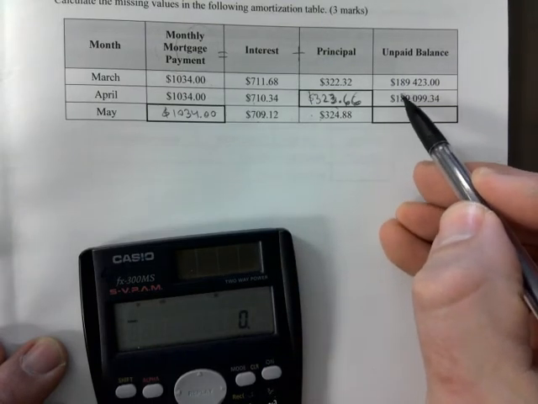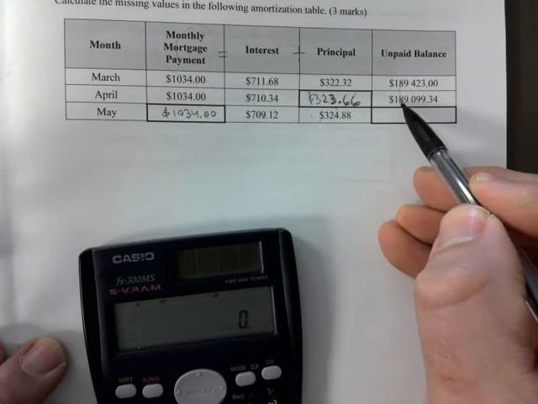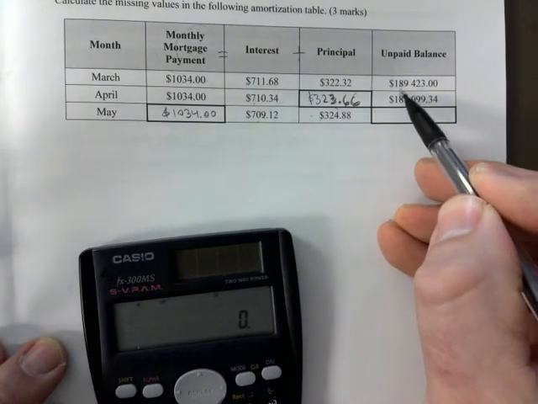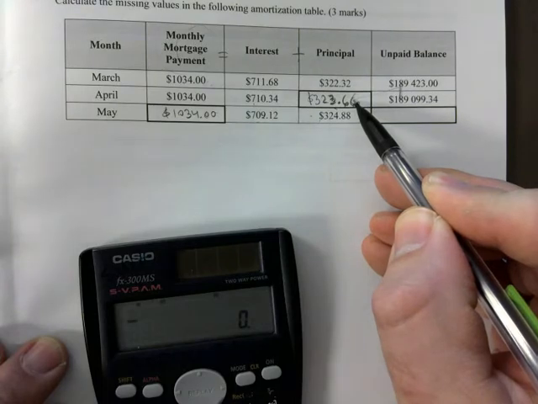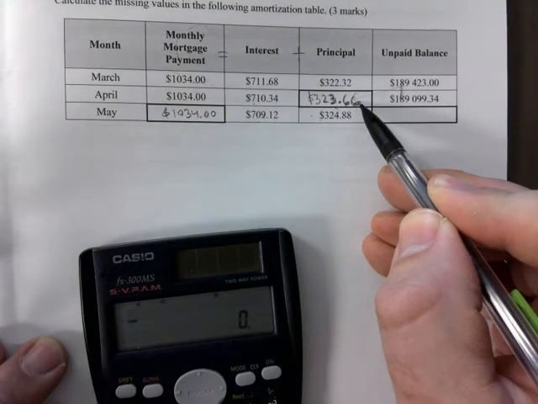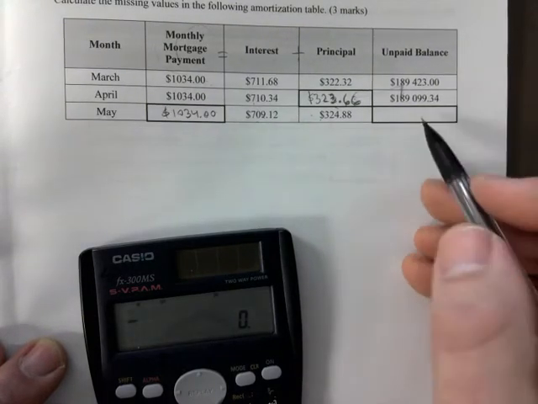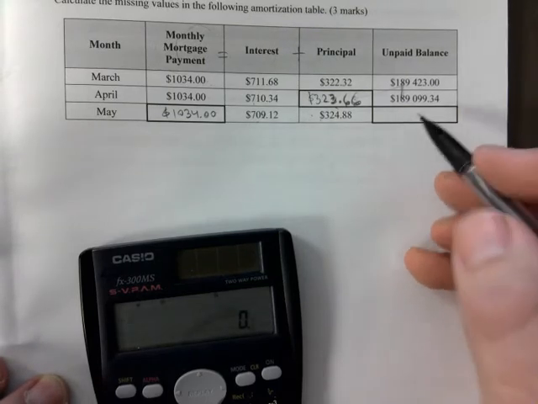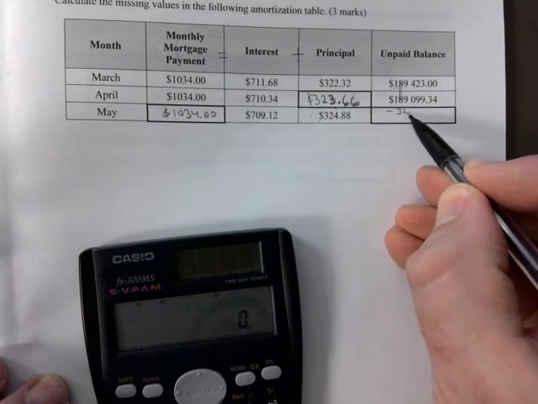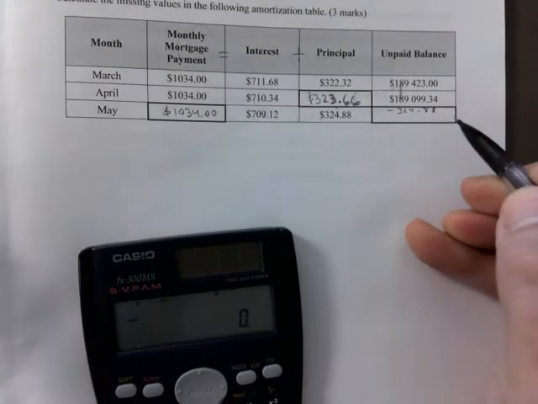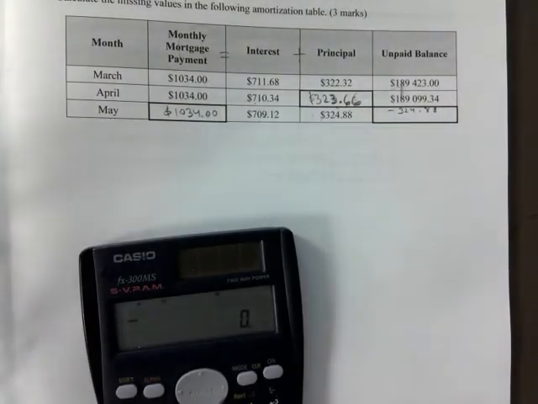Another way of doing this, folks, because you need to have another way, is subtracting these two. If you subtracted these two, you should get that, right? And our last one here, we just subtract the 324.88 from it.